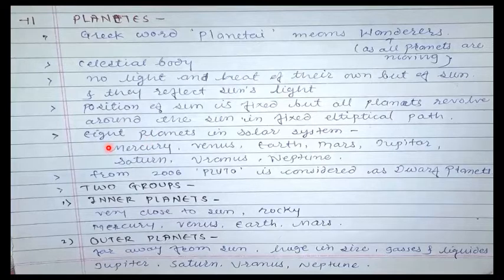Now we have 8 planets in our solar system. This is according to the distance from the sun. First is Mercury, second is Venus, then Earth, Mars, Jupiter, Saturn, Uranus, and Neptune. These are the 8, and there was also a 9th, that is Pluto, but from 2006, it is not considered a planet but a dwarf planet.